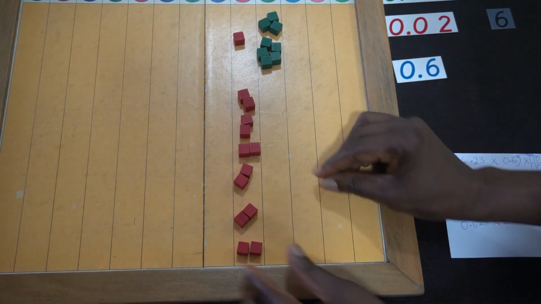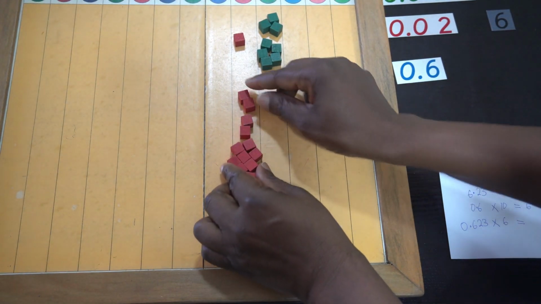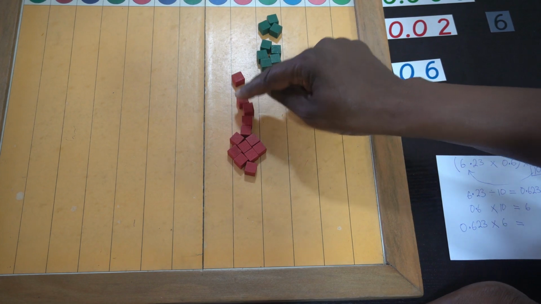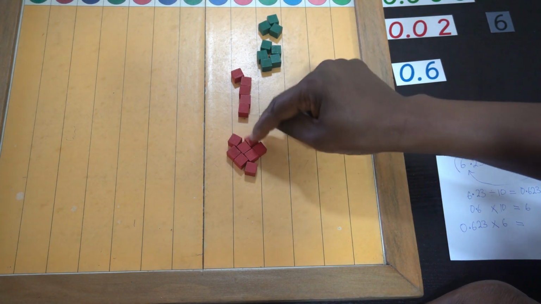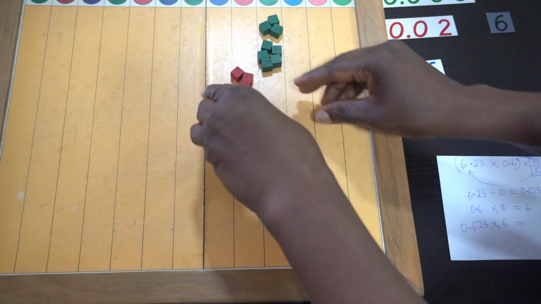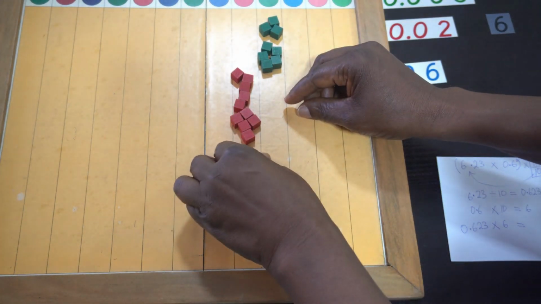So let's put all that together. And let's see what we have here. 100, 200, 300, 400, 500, 600, 700, 800, 900, 1000. So let's exchange that for 1,000.